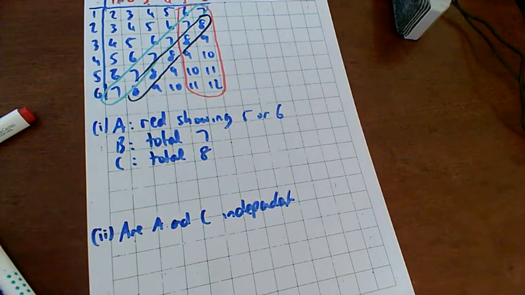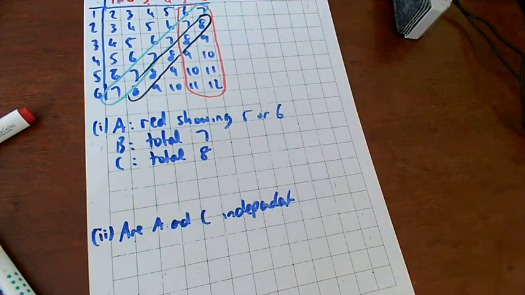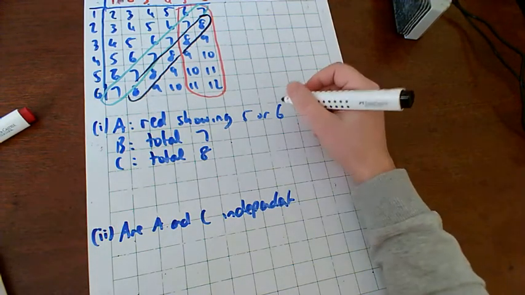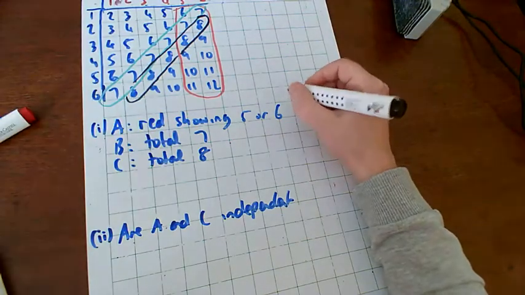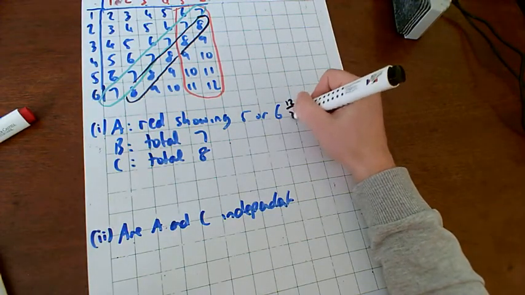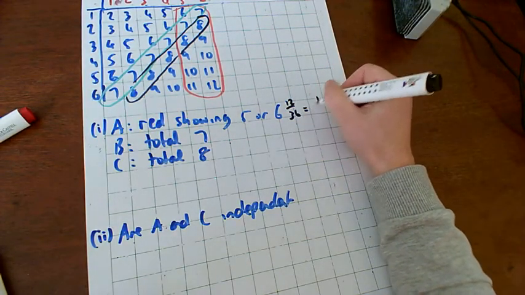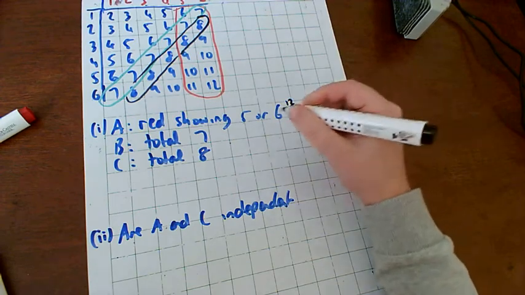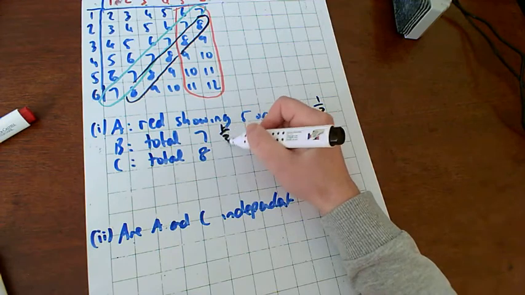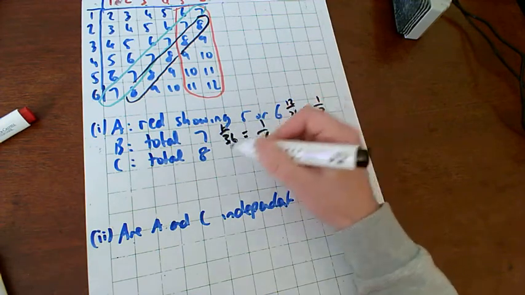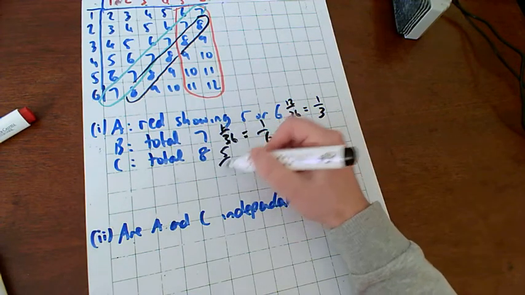It says, find the probability of the following events. So that should be nice and easy. We've circled them, so there's 36 altogether. The probability of 5 or 6 on the red dice is 1, 2, 3, 4, 5, 6, 12 out of 36, which is 1/3. The probability of a total of 7 is 6 out of 36, which is 1/6. And the probability of a total of 8 is 5 out of 36.